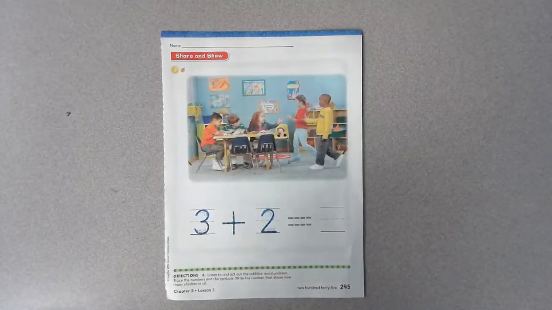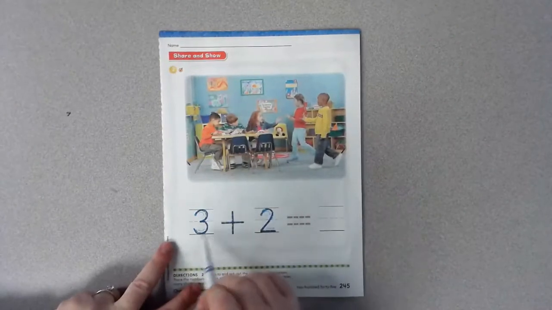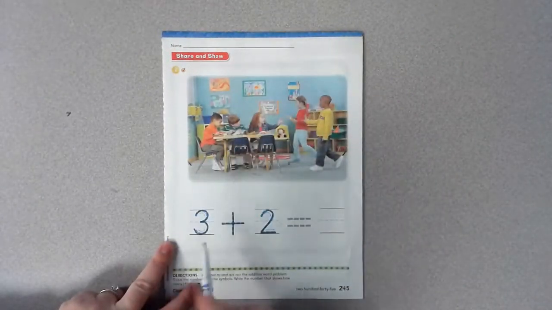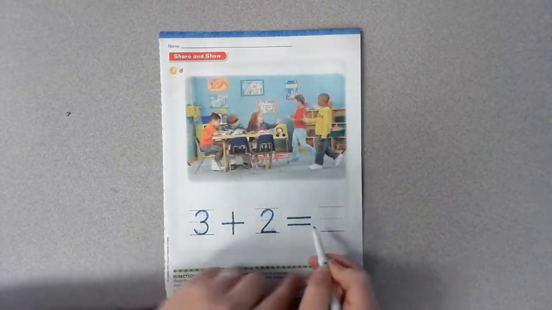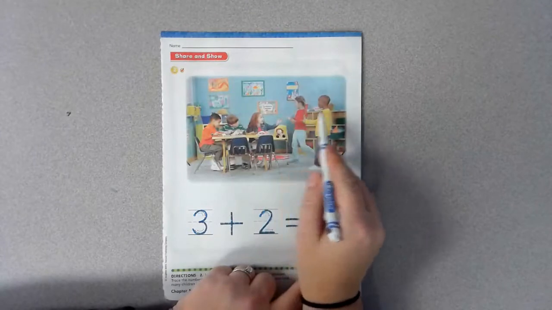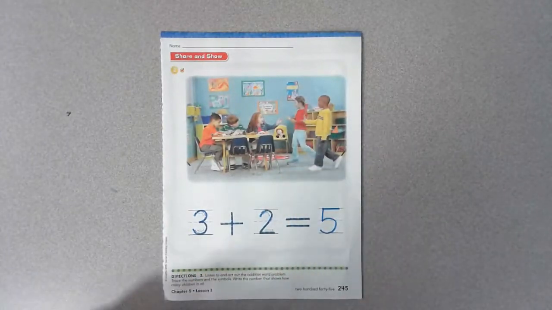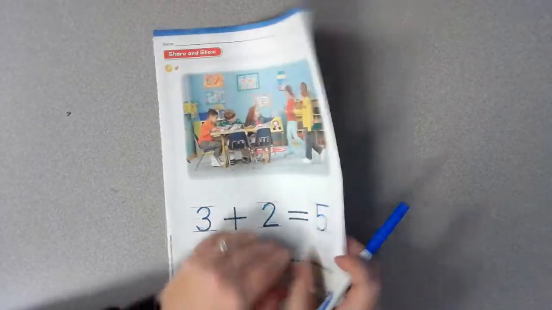How many kids are eating lunch now? That's just a different way to say this. 3 kids plus, we're giving more to the group. 3 plus 2 is equal to 5. 3 plus 2 is equal to 5.